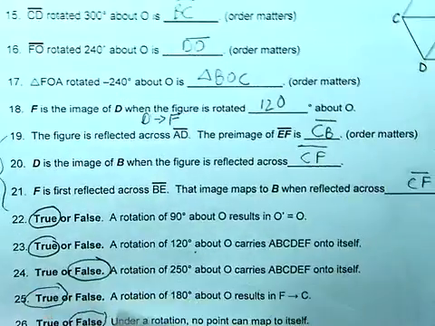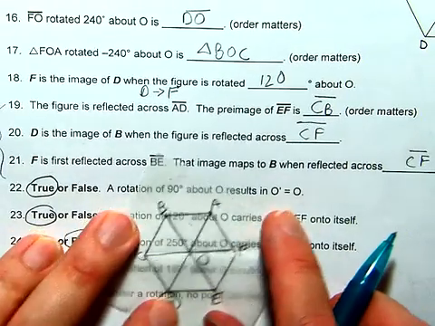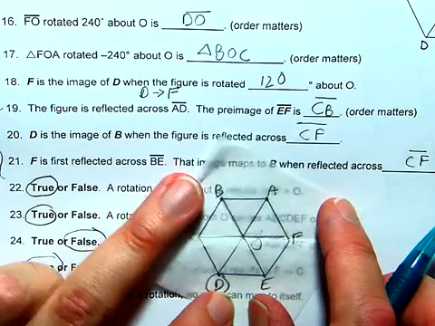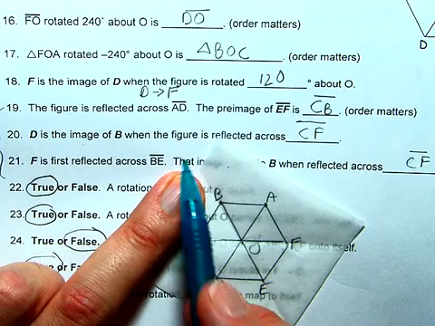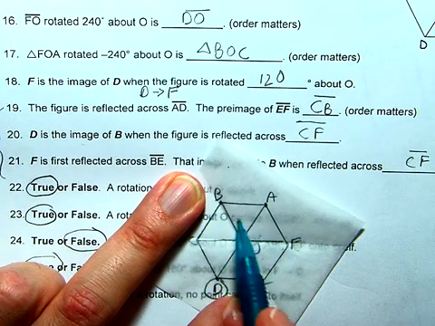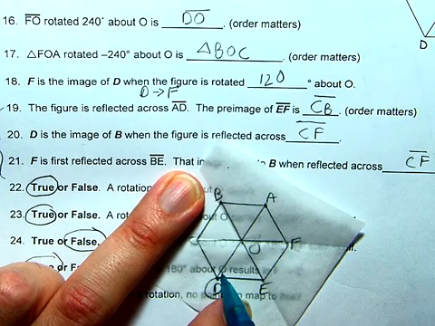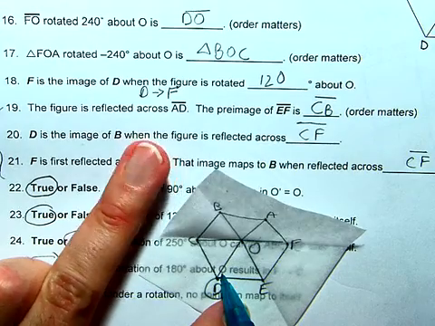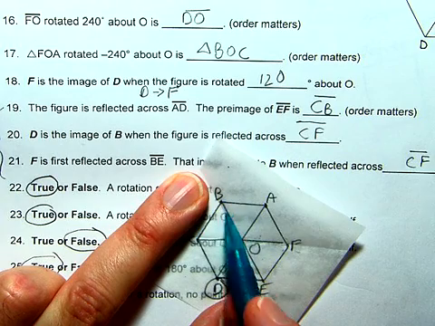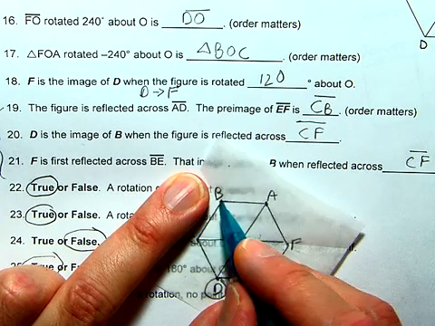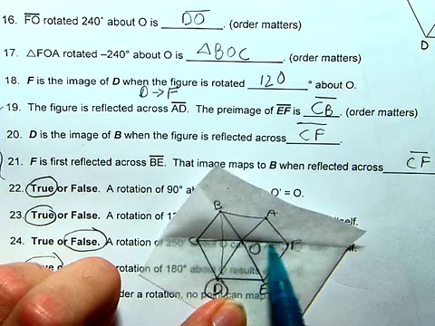Okay, so those are the answers, and I think you could tell, maybe even just by looking at it, how to do this sort of problem. So let's see if we could have figured it out. F is first reflected across BE. If this is the mirror here, F reflected across BE gives us D. And then what do we reflect that across to map it to B? Well, to go from D to B, you've got to have a line that's perpendicular to the line between D and B, and that would be CF. Okay, so we could have seen it that way as well.